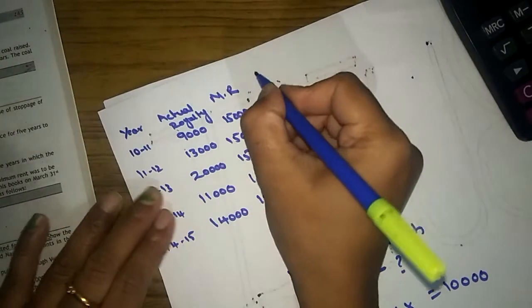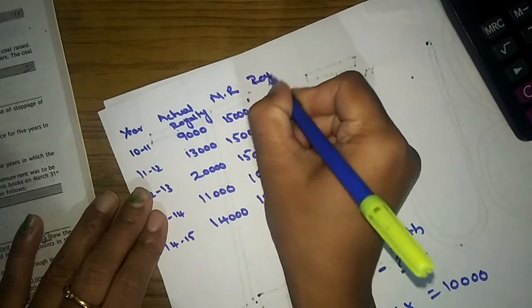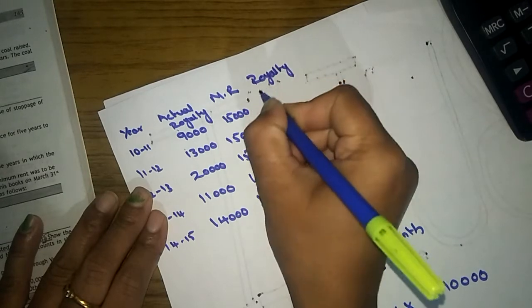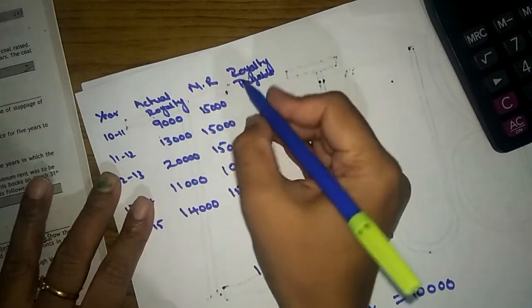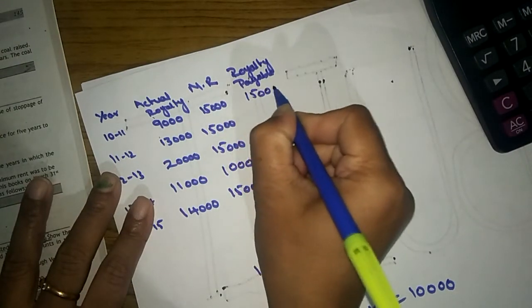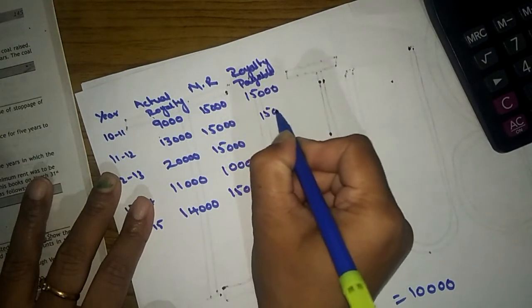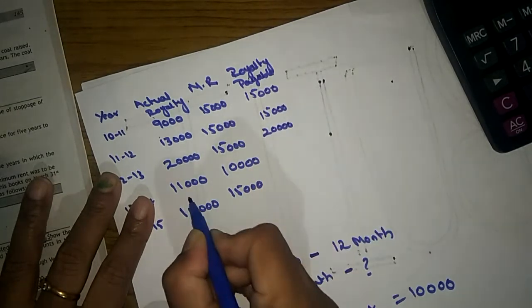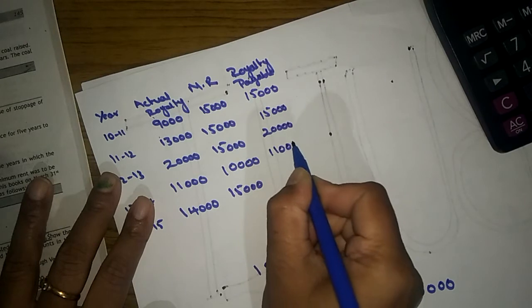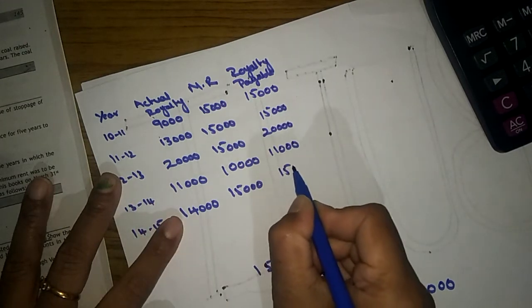Okay, then royalty payable. Royalty payable is the higher of these two: 15,000, 15,000, here it is 20,000, here it is 11,000, here it is again 15,000.